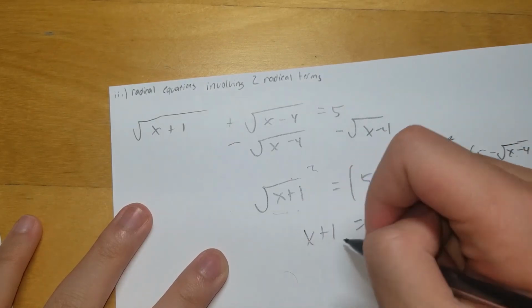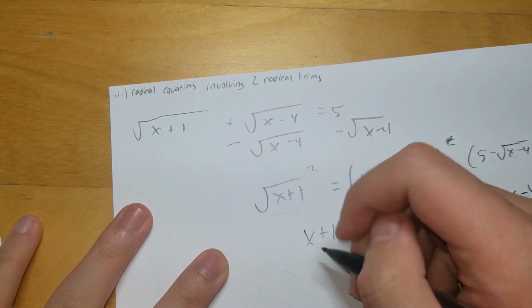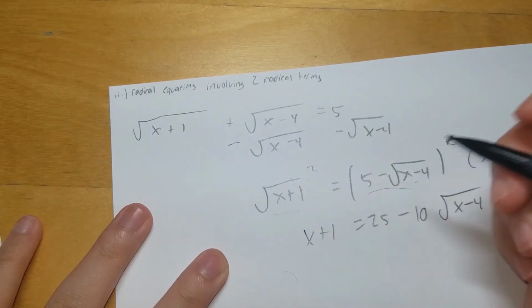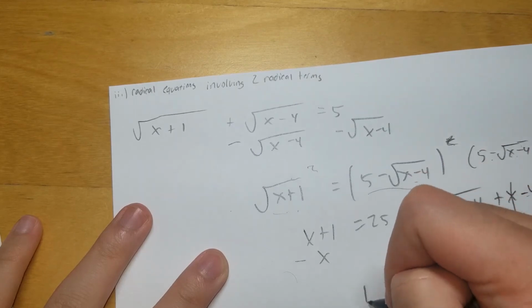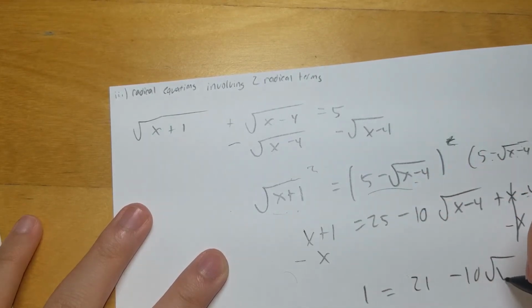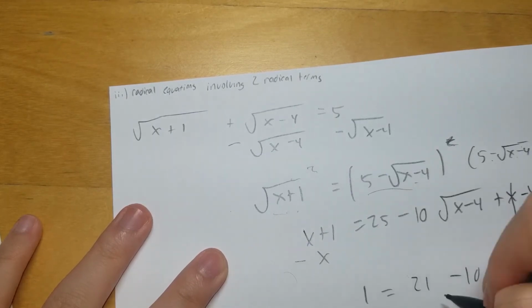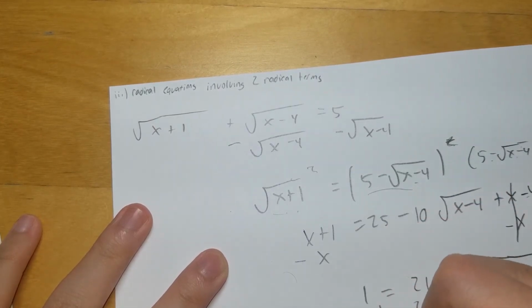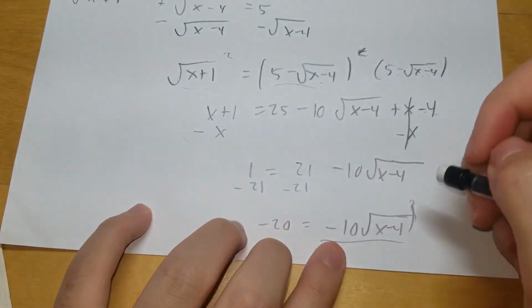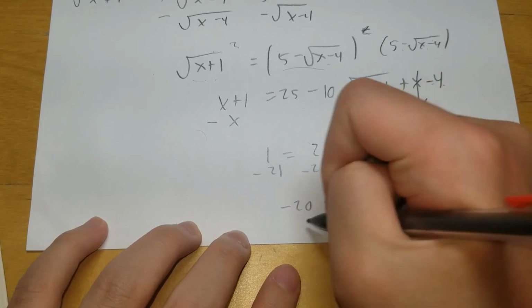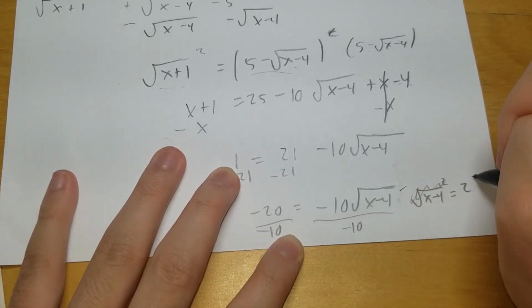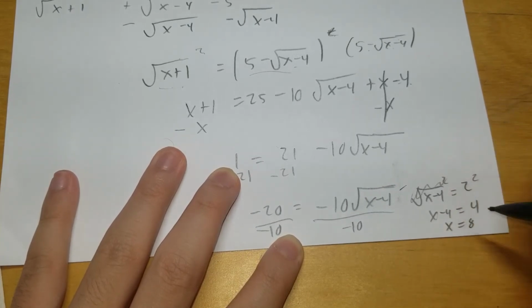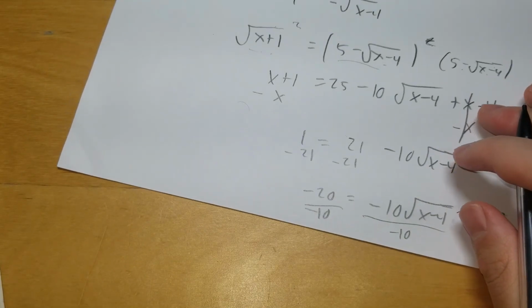Once again, you make sure that this becomes like 0, so you just move everything over. And what you're left with is, what you have to do is just minus x, cancels this out. So what you're left with is 1 equals 21 minus 10 x minus 4, basically, right there. Subtract 21. When you look at negative 20 equals negative 10 x minus 4, divided by negative 10. Oops, sorry. And what you're left with is x minus 4 equals 2. And then square it again, get rid of this. And x would equal 8 as your final answer. Okay. Super simple. Let's move on.